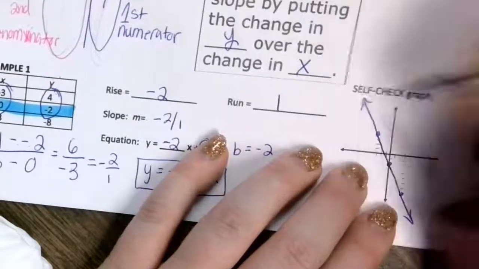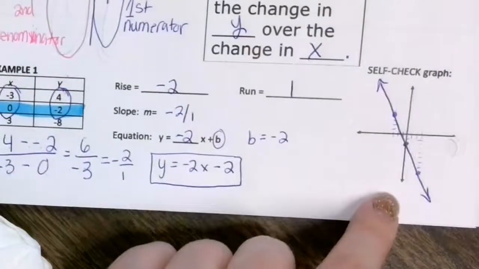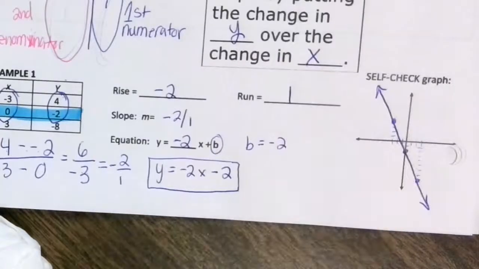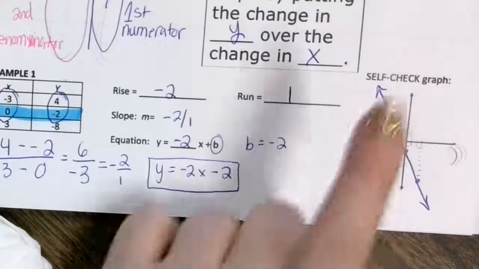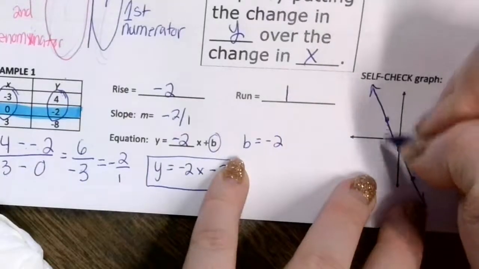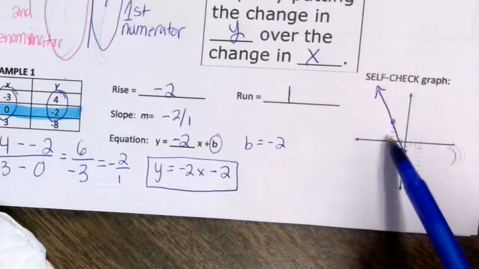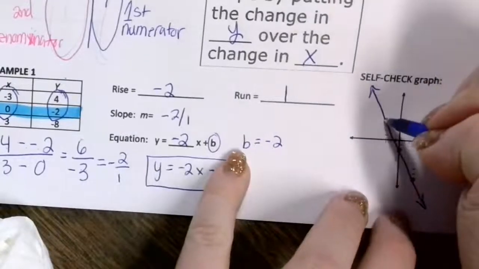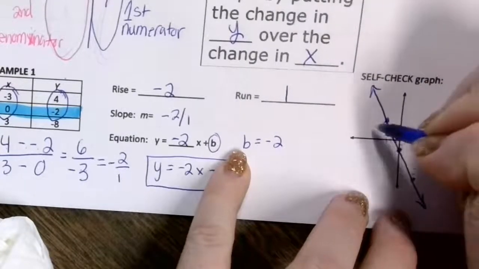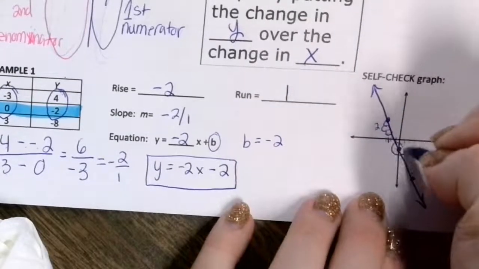What I see on this graph, now this is really hard to see because the graph paper is not very good. So if you want to do this on a separate sheet of graphing paper, you should, because this is very, very difficult to see. If I check the slope here, I would get negative 2 over 1. Again, it's very hard to see that because of the graph paper. And then you see that your y coordinate is right there.